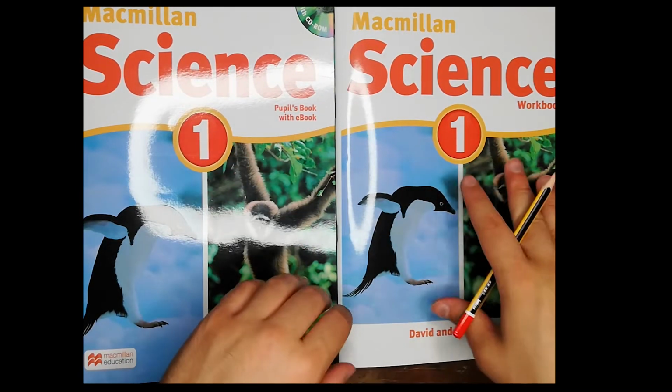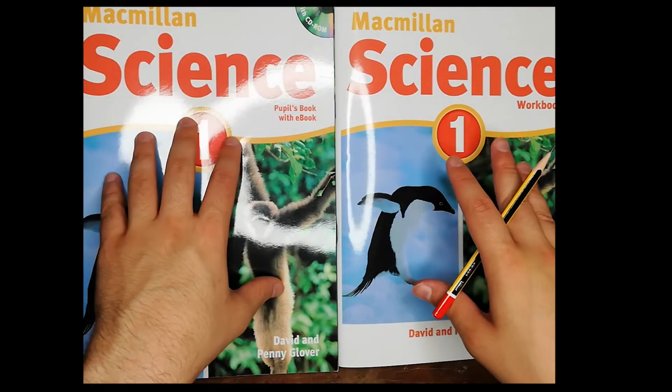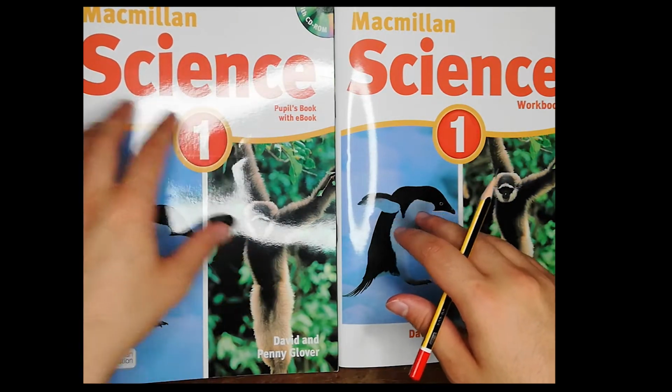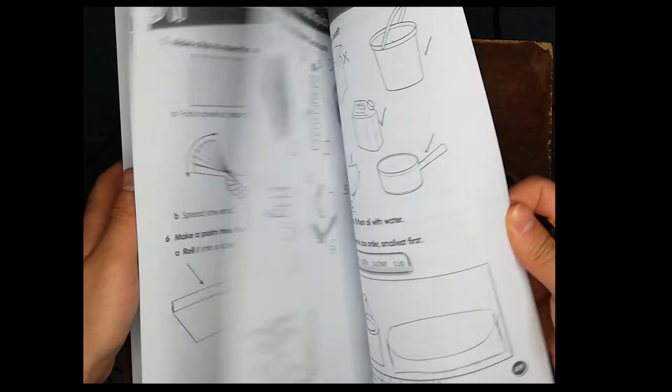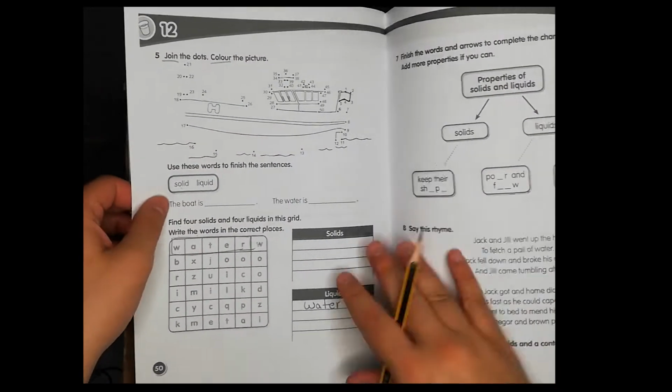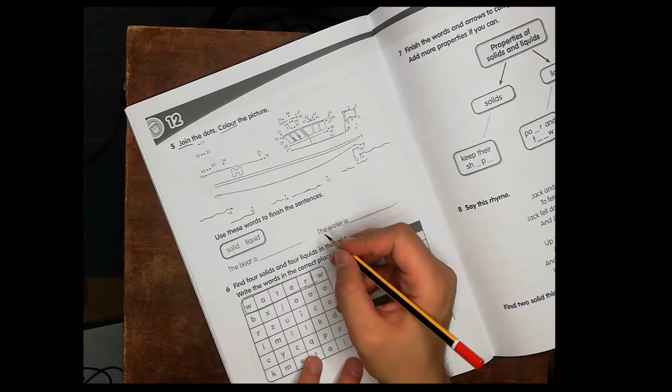As usual, we will go through the workbook and do the last session's homework, and then we will pick up where we left off in the pupils book. So first, let's start with the workbook and open the homework page, which was 50. What was 50? Join the dots and color the picture.